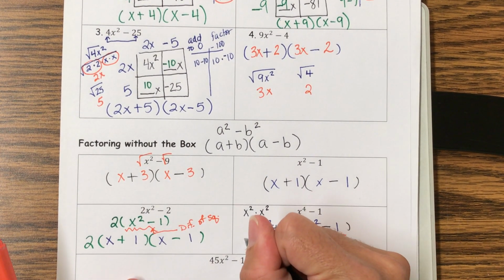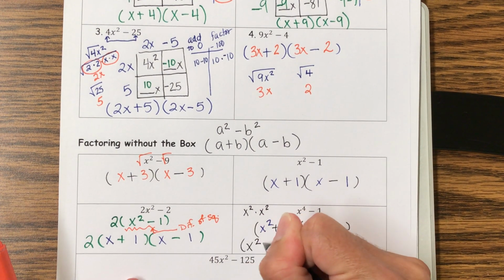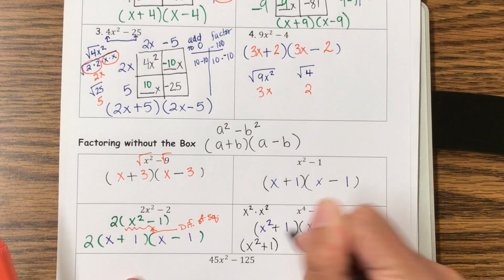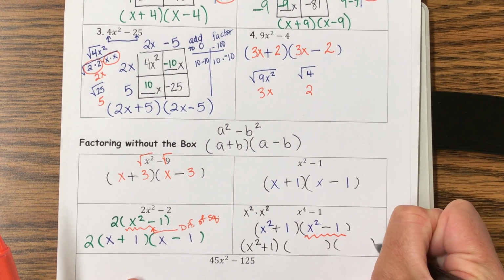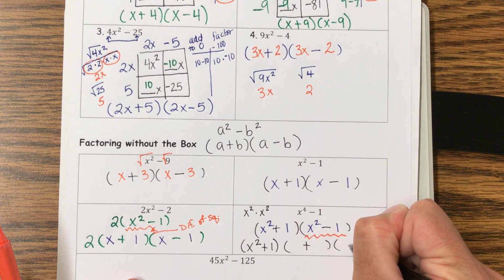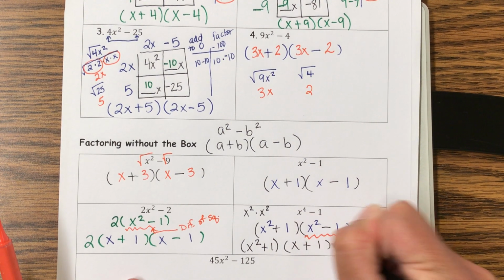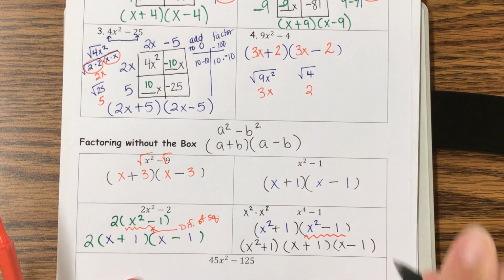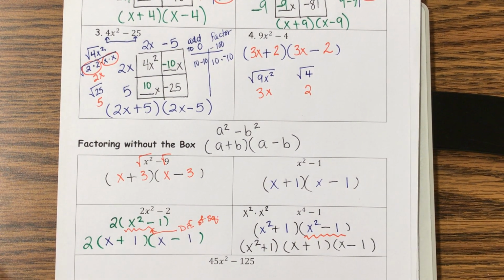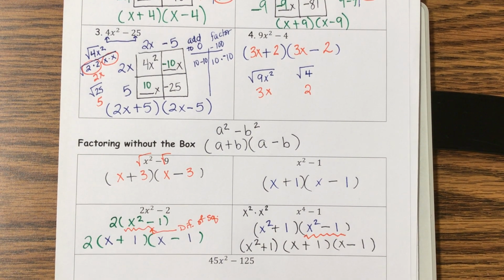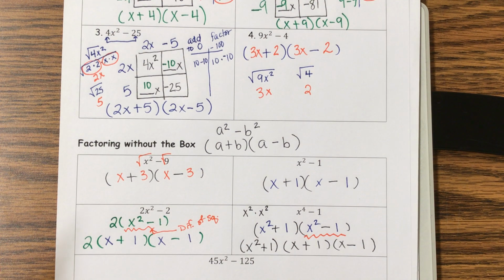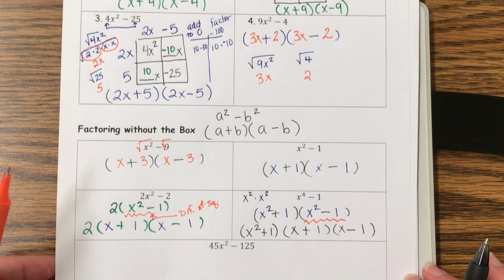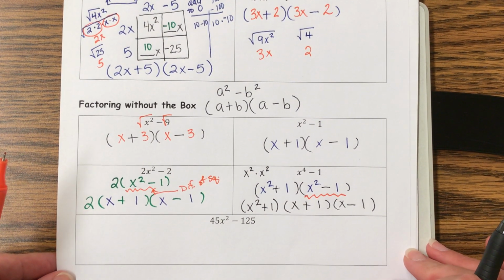Now, x squared plus 1, that is as low as I can get it. I cannot factor that one down any further. But I can factor the second factor into an x plus 1 and an x minus 1. So in the x to the fourth minus 1, you actually have 3 factors. You have 2 differences of squares. So what about the last one?